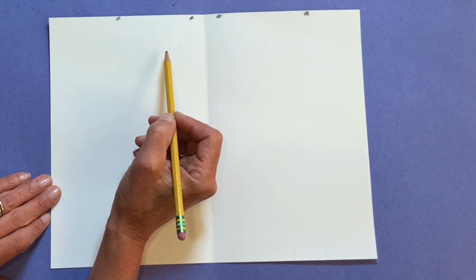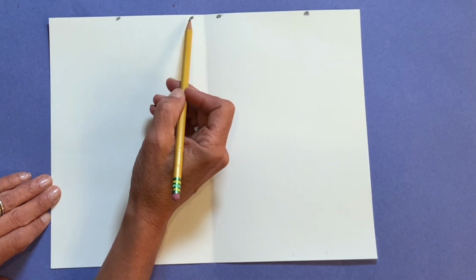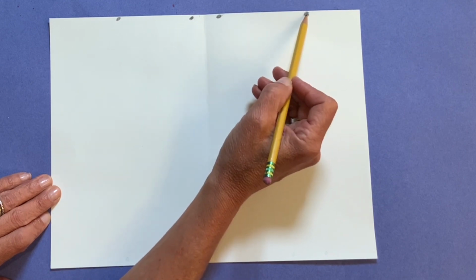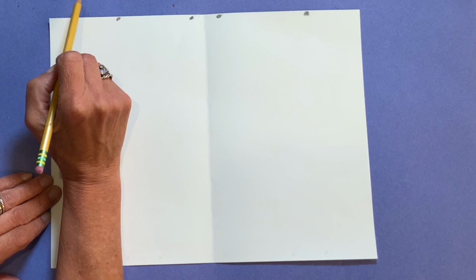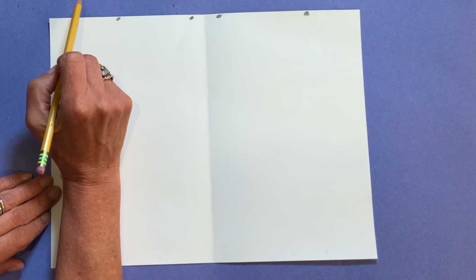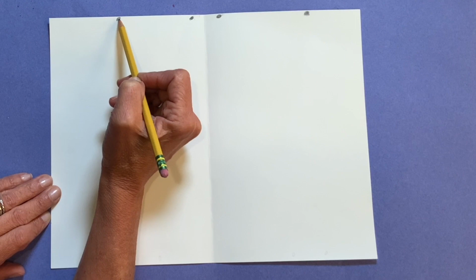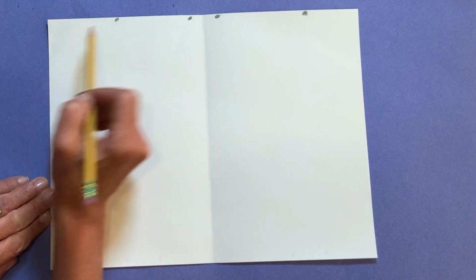So how many dots do you have across the top? Let's count them. I have 1, 2, 3, 4. Do you have 4? Do you have 5? If you have 5, 5 is too many. You need to erase one. Everybody needs 4 dots. Count them again. 1, 2, 3, 4. Got it? Great. Those are our dots across the top.